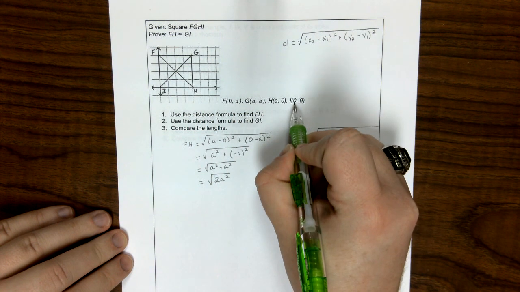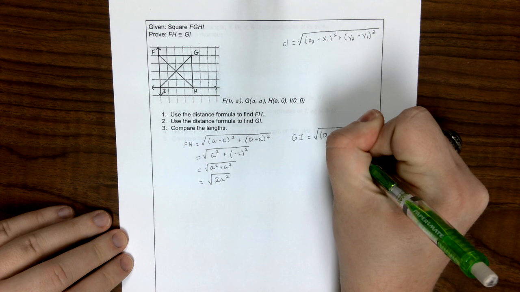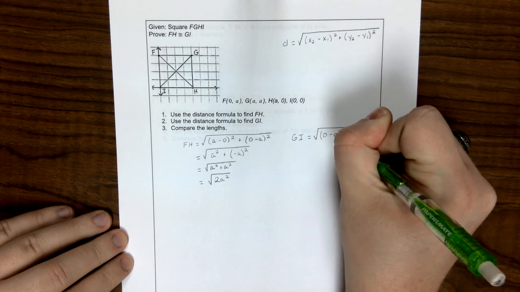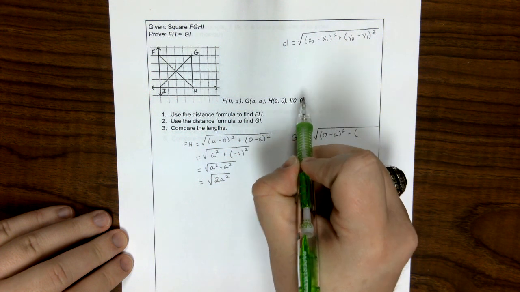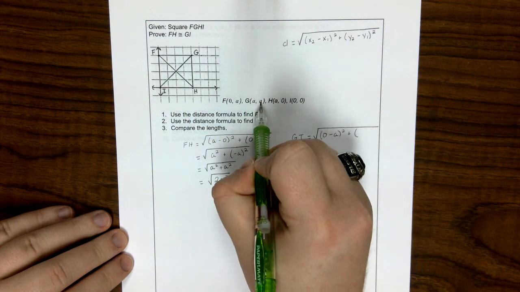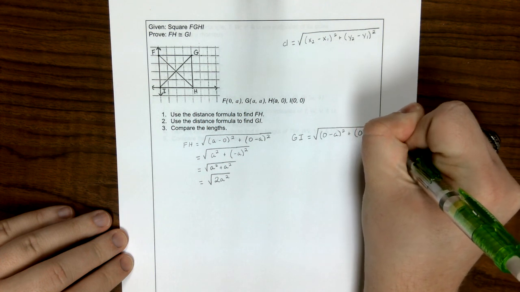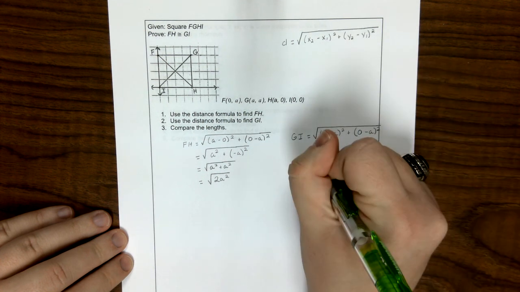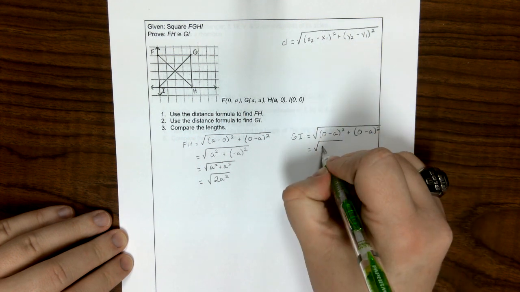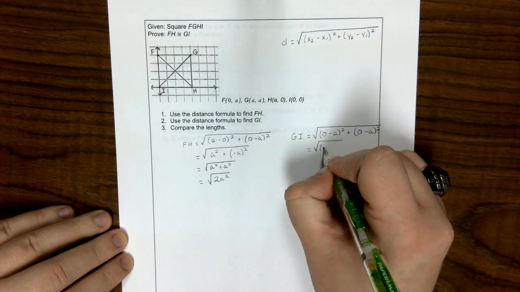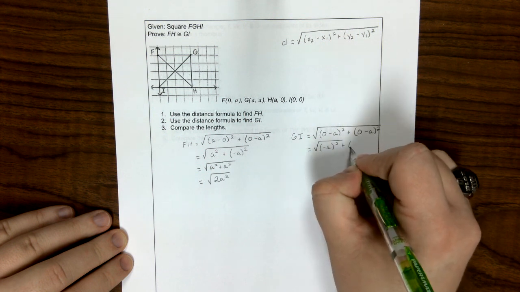The X of I subtract the X of G. So 0 minus A squared plus the Y of I subtract the Y of G. So another 0 minus A squared. And then we said earlier 0 minus A is negative A in parentheses squared plus another one.